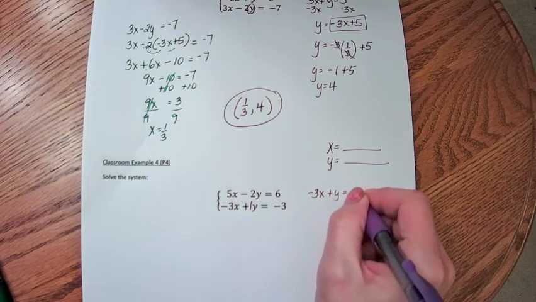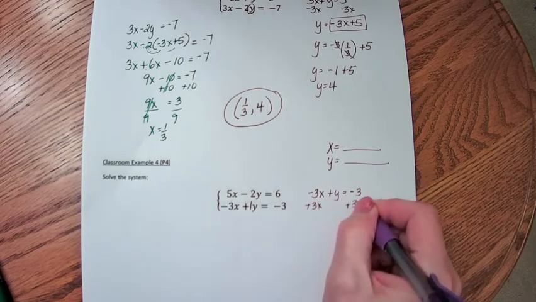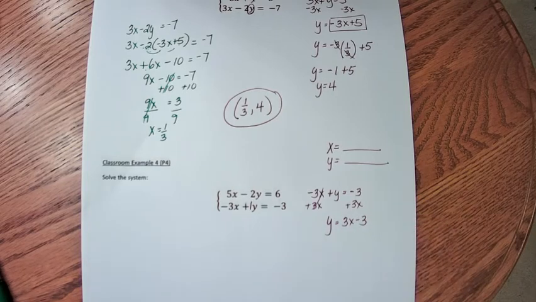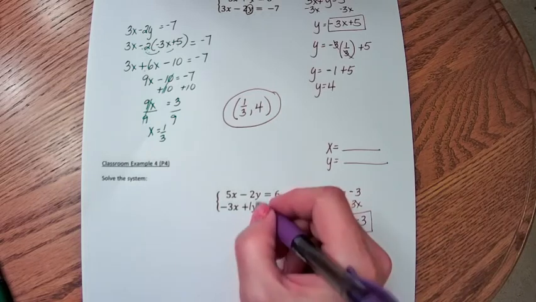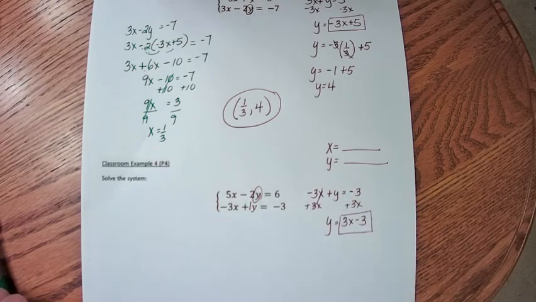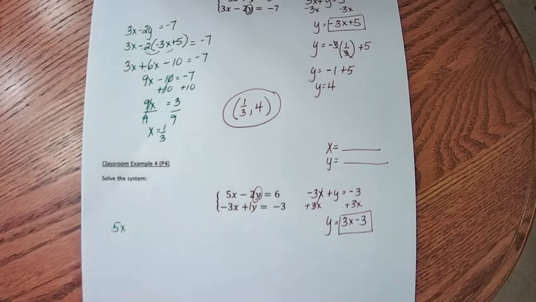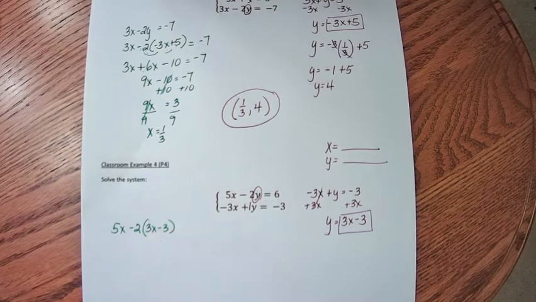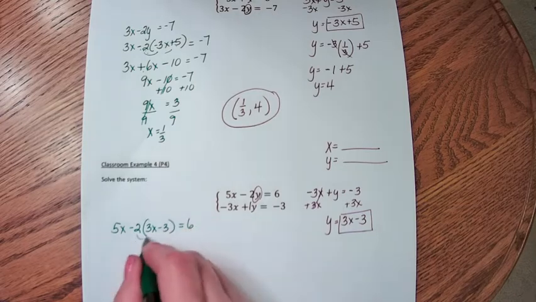Negative 3x plus y equals negative 3. Let's add 3x to both sides. Y equals 3x minus 3. This value for y, 3x minus 3, is what I'm going to substitute in the other equation. So let's try it. 5x minus 2. I'm not going to put y. I'm going to put what y is equal to. 3x minus 3. And that's going to equal 6.